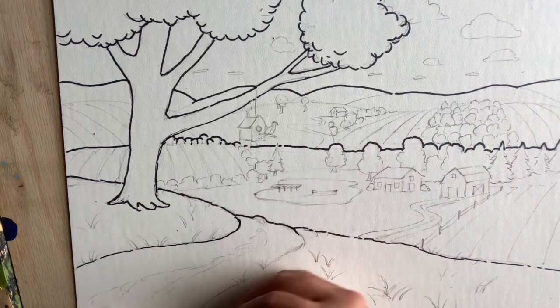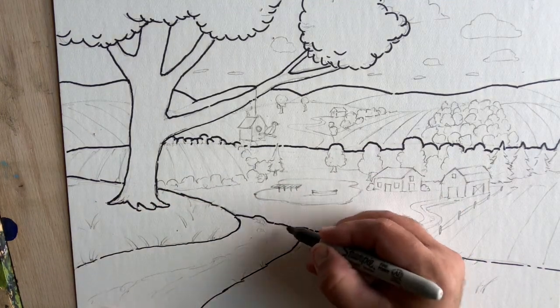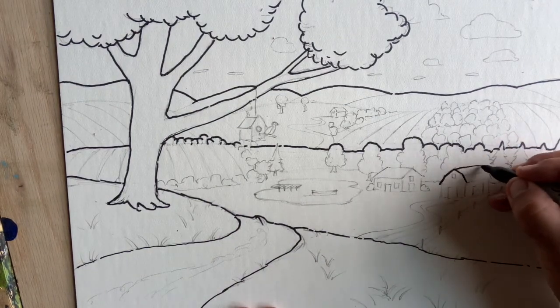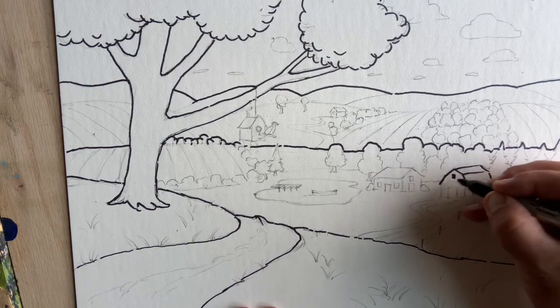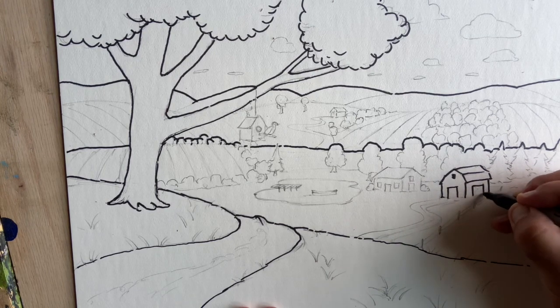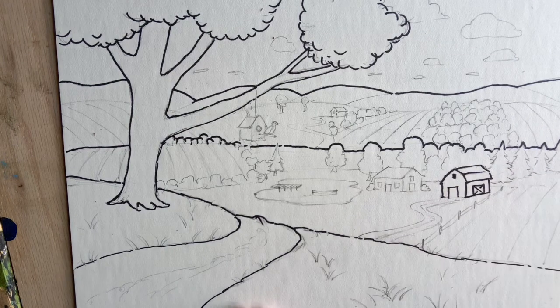Notice how the path starts in the foreground and it shows up in the lower left-hand corner. And that pathway goes down over that hill and kind of disappears. But it reappears again in the middle ground and curves a little bit and then eventually leads us up to the barn.